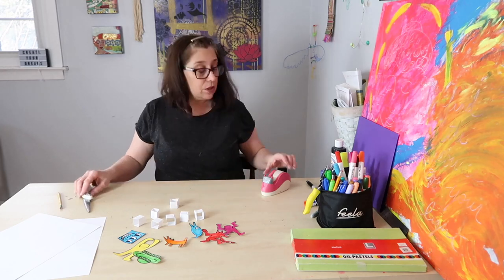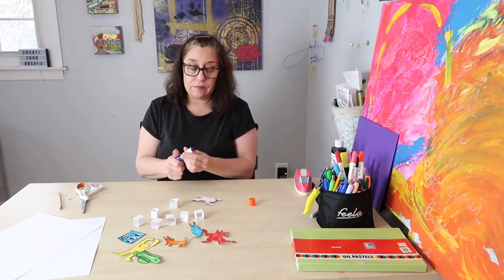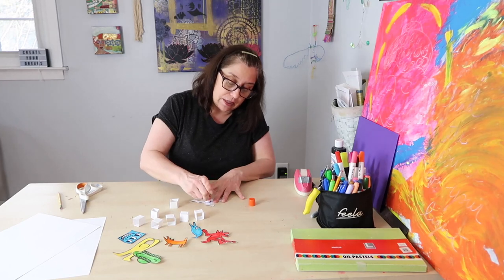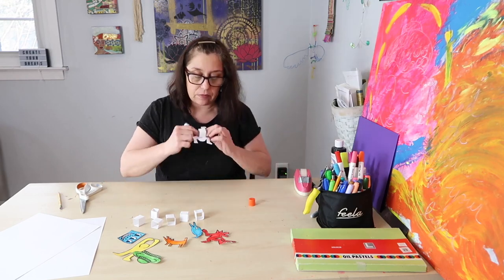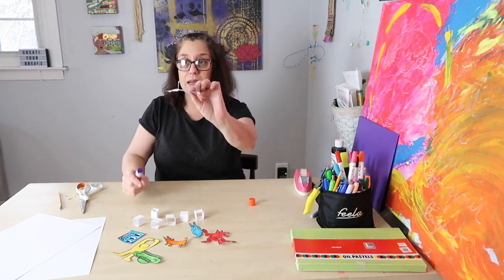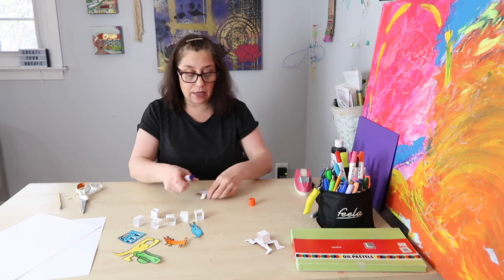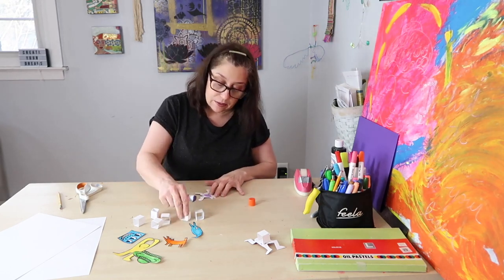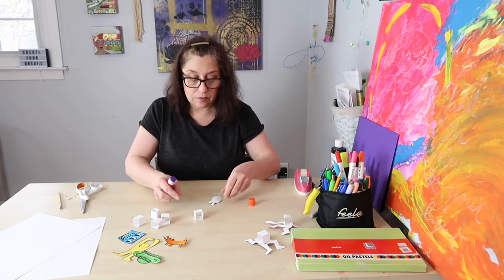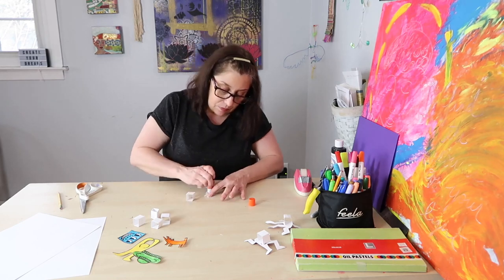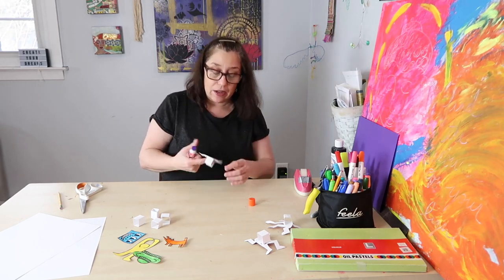Okay, so now what we're going to do is we're going to glue these onto the back and then give them a few minutes to dry. I'm going to use my glue stick and get a nice blob of glue going. I'm going to press that on to the back like so. Make sure it's on there well. And then I'm going to put it aside to dry and go on to my next one. This is how we make our little guys pop up.